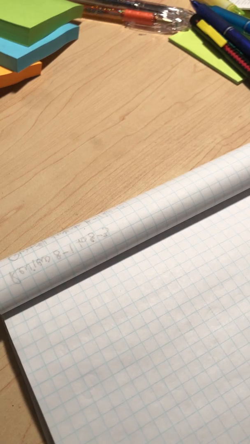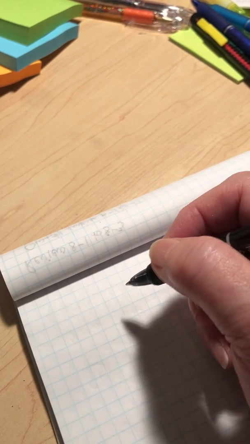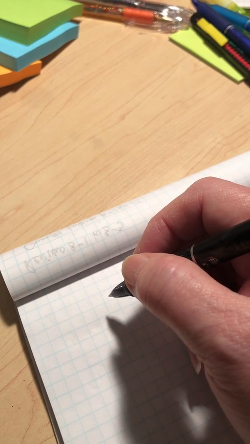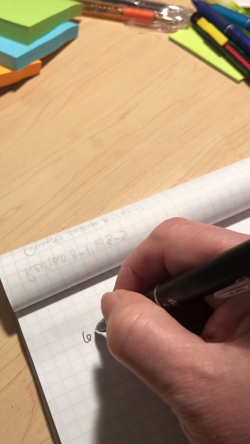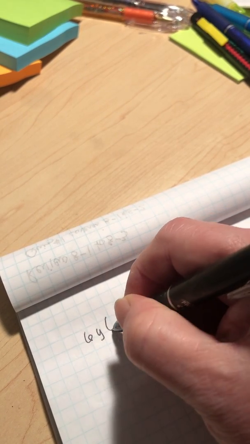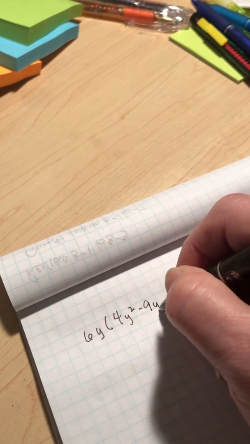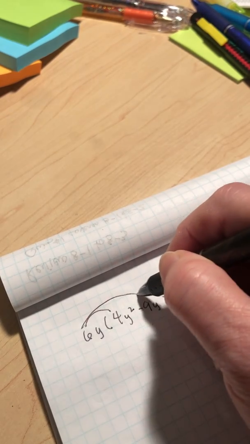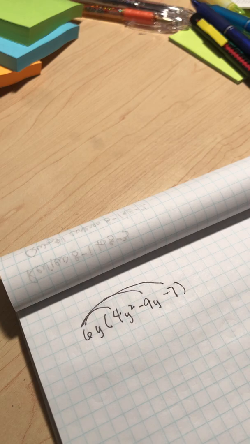8-2 was all about distributing. Okay, distributing, multiplying by a monomial, but really we're just distributing. So if I had 6y times the quantity 4y squared minus 9y minus 7, all I'm going to do is distribute to everything that's in there.